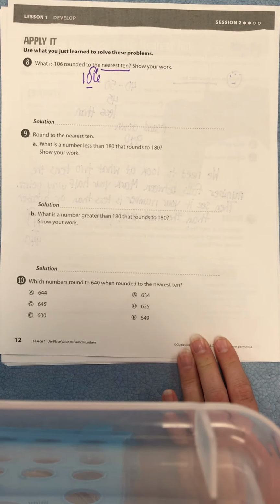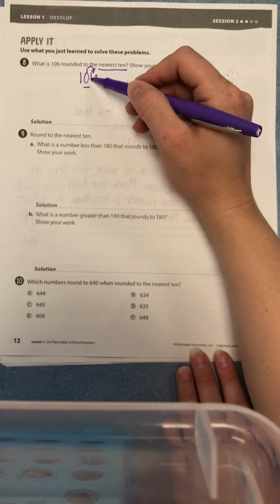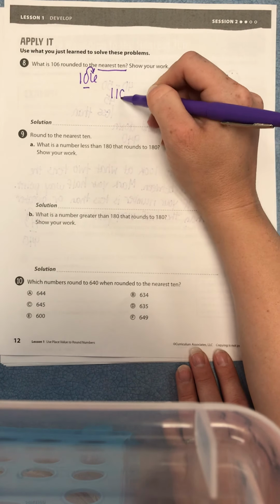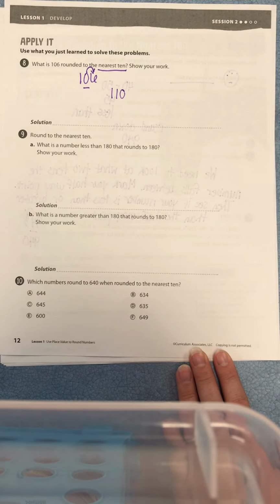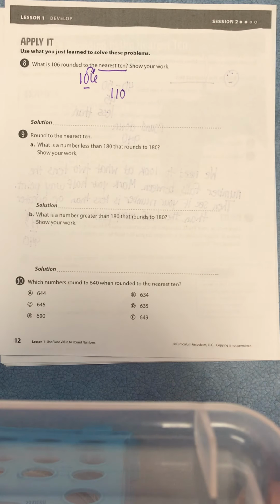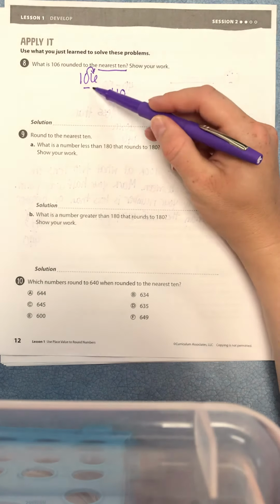I have a 6. Is 6 5 or higher, or is it less than 5? Yeah, a 6 is higher than 5. So we're going to add 1 to our tens column, and everything behind it becomes a 0. Okay, don't forget to put your 100 there because that doesn't change. It stays there the whole time. So 106 rounded to the nearest 10 is 110.